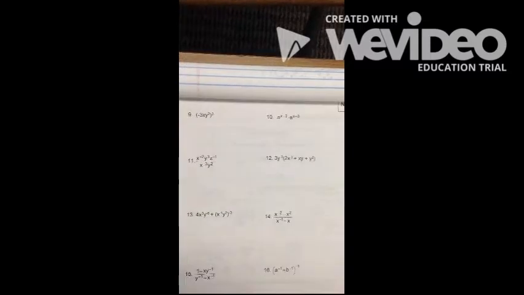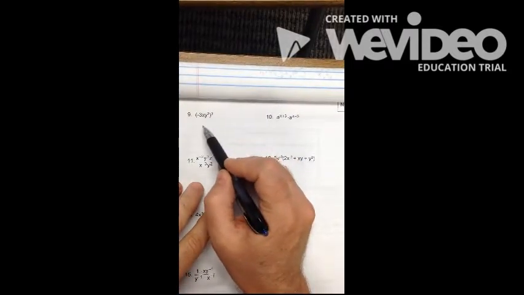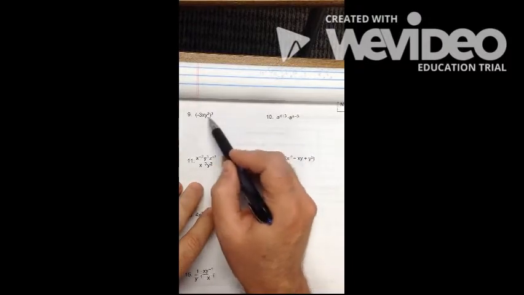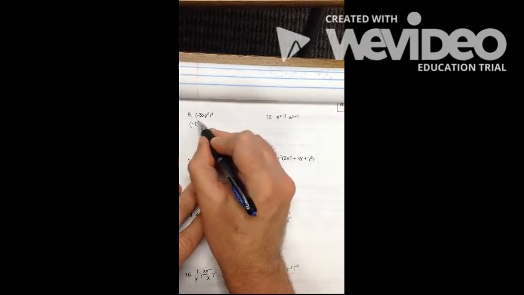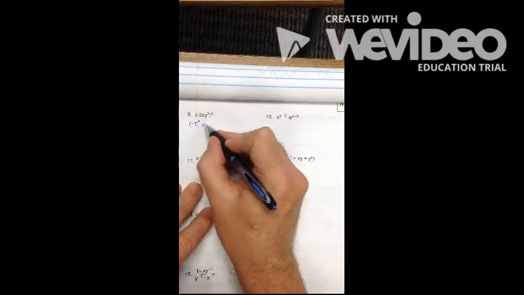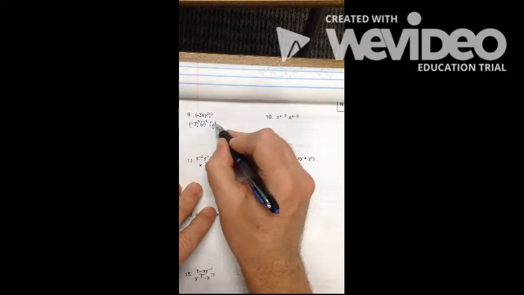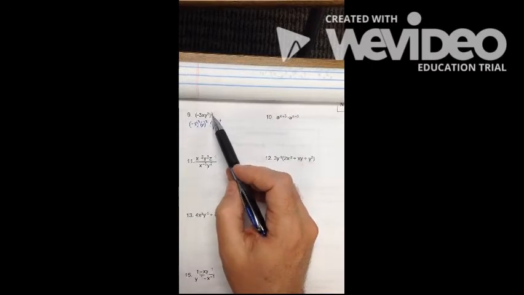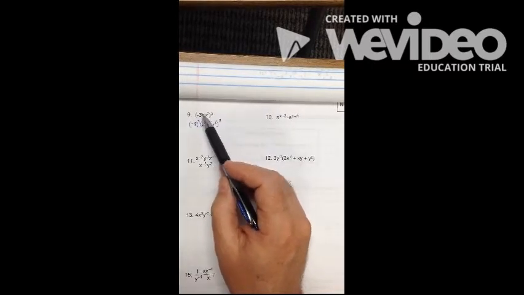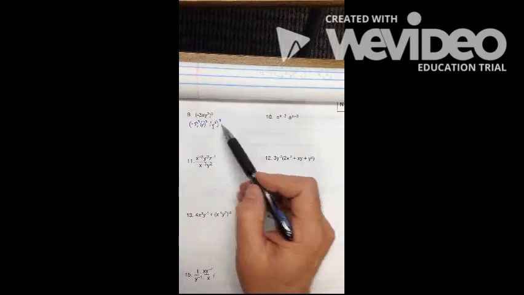All right, number 9, not too bad, negative 3xy squared to the 3rd power. So this means we're multiplying negative 3xy squared times negative 3xy squared times negative 3xy squared. We're going to multiply it times itself 3 times. But what's really happening then is negative 3 is going to get multiplied times itself 3 times. X is going to get multiplied times itself 3 times. And y squared is going to get multiplied times itself 3 times. So it's not the distributive property, but it's kind of similar in that each thing is going to get that 3 outside the parentheses. Negative 3 to the 3rd, x to the 3rd, y squared to the 3rd.